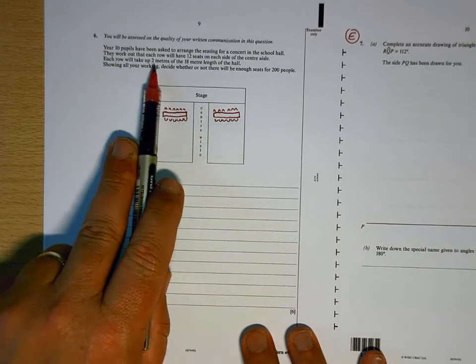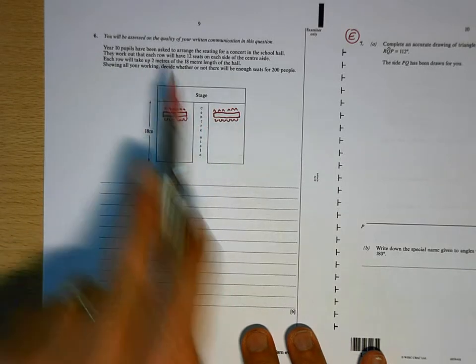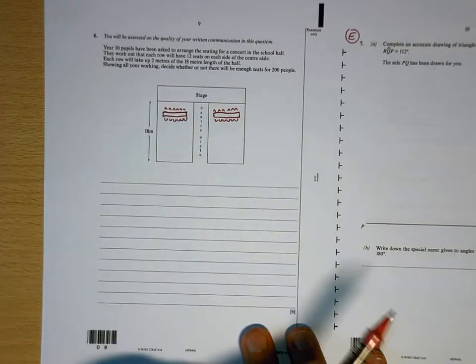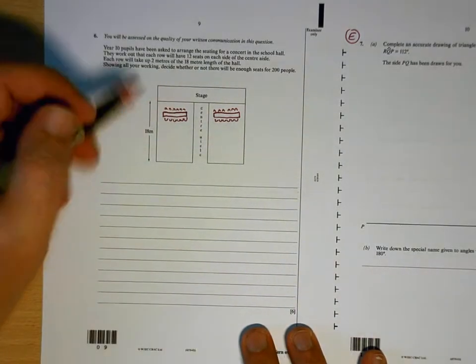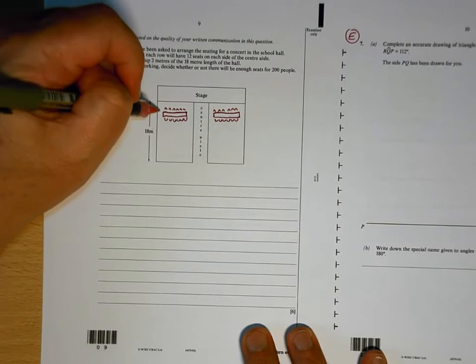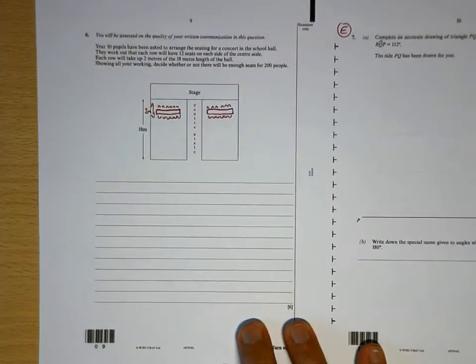Now each row will take up 2 meters of the 18-meter length of hall. So each of those is going to take up 2 meters.